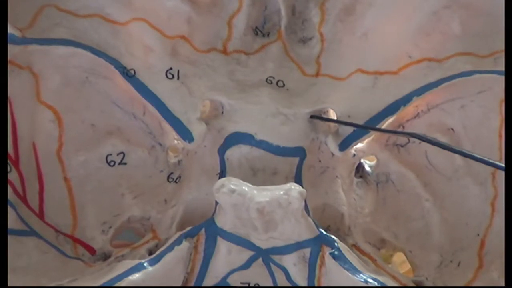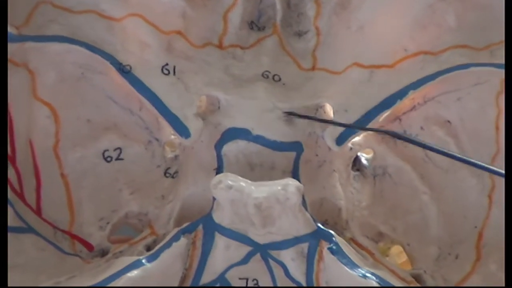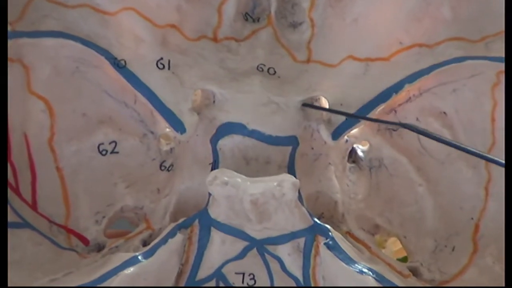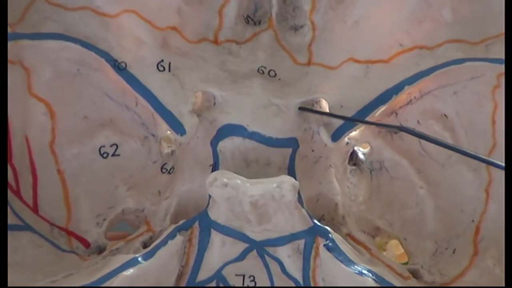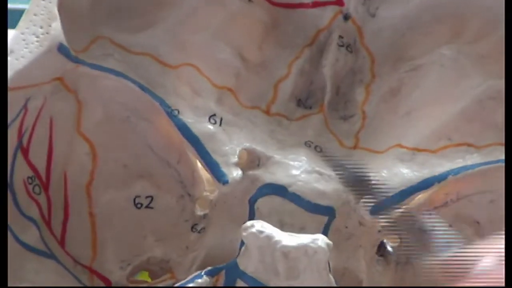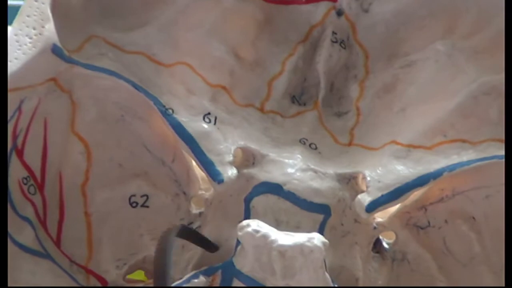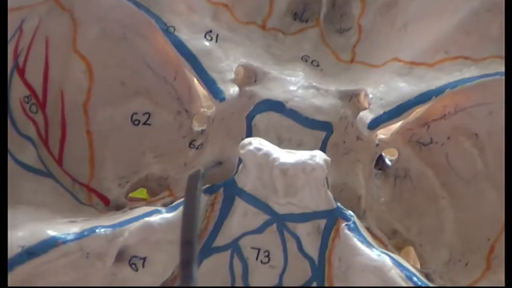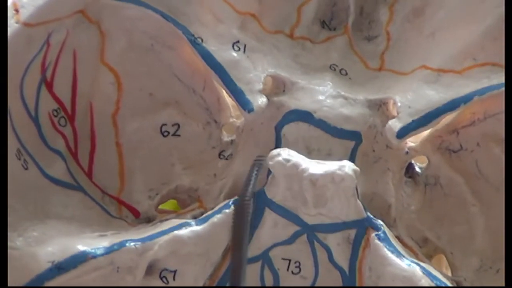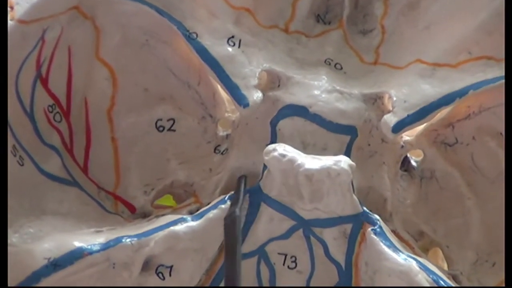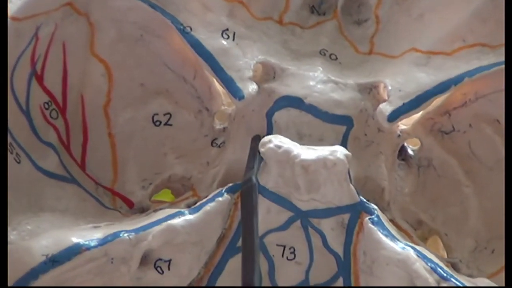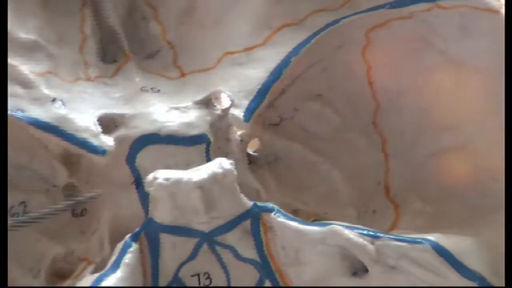Here it is, sulcus chiasmatis. Here we can find chiasma opticum. And here it is, sulcus caroticus, where the cavernous part of the internal carotid artery takes place.